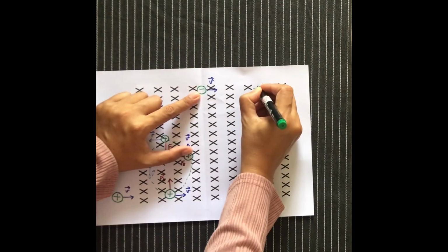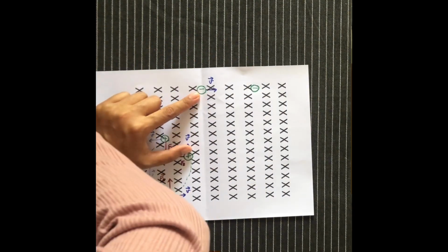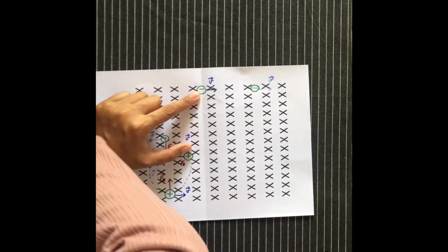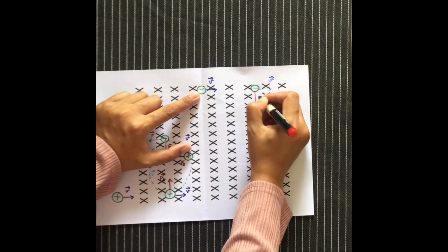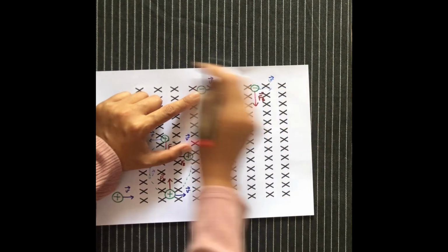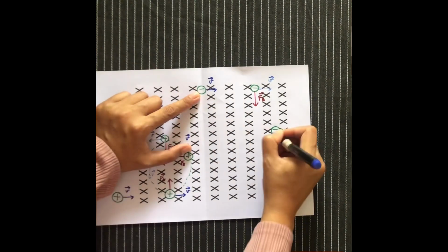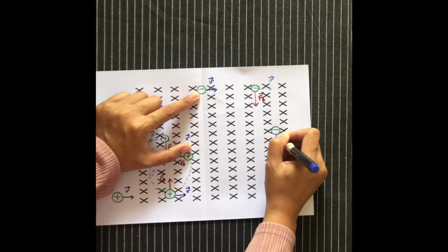So negative charge, velocity ke kanan, force akan menghala ke bawah. Okay, menyebabkan charge negatif saya bergerak ke sini. So the velocity will move downwards.